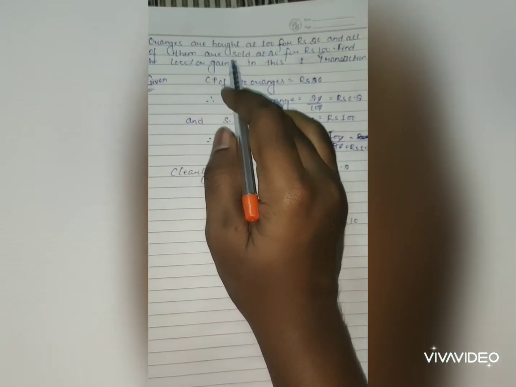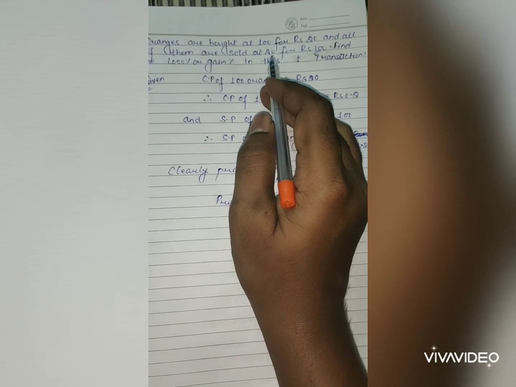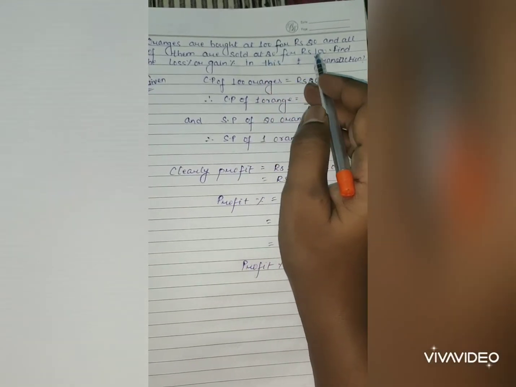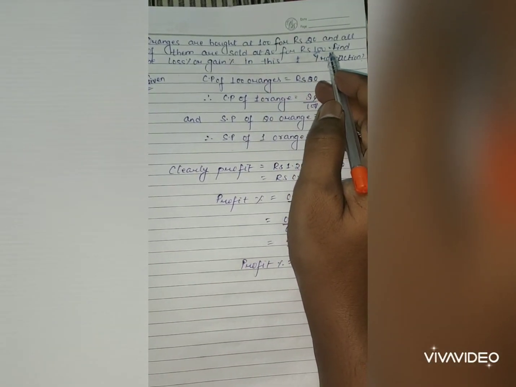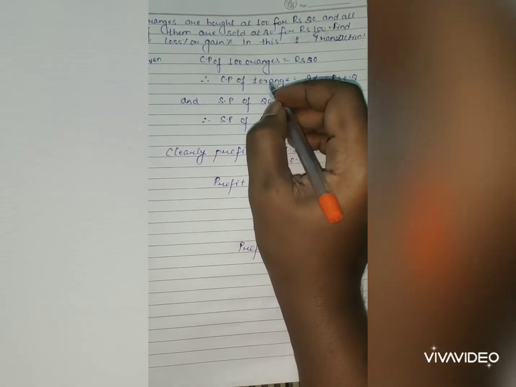Means out of 100, 80 oranges are sold and their selling price is 100. So find the loss or gain in this transaction.